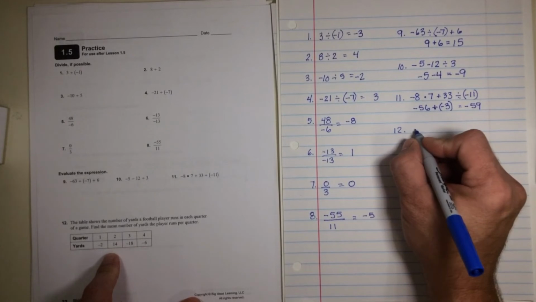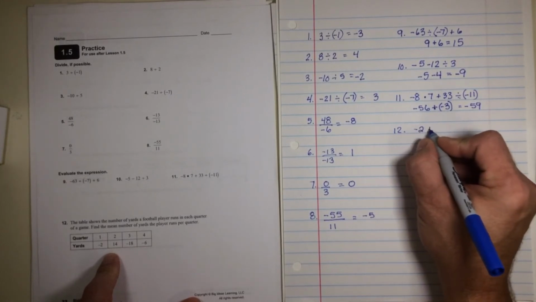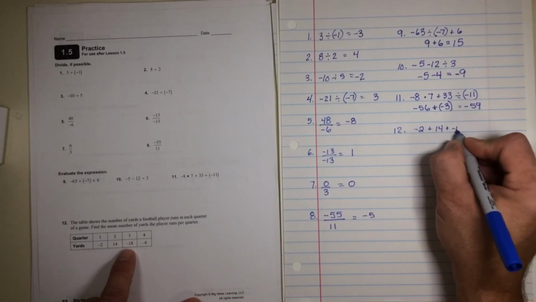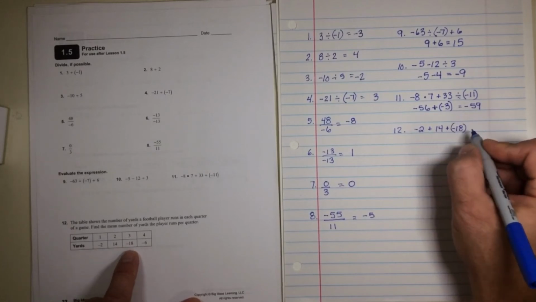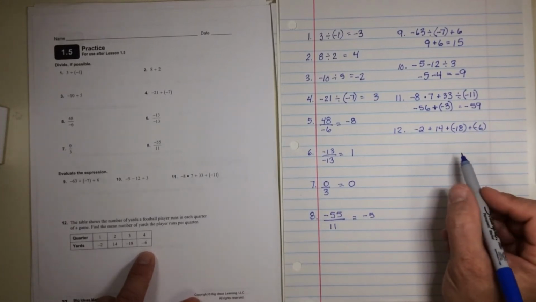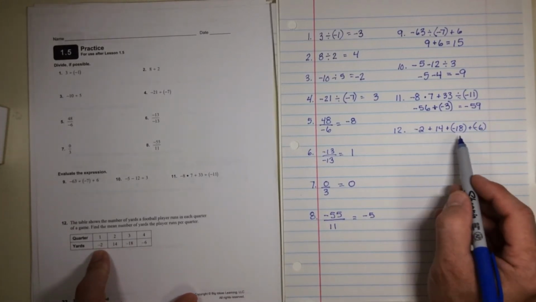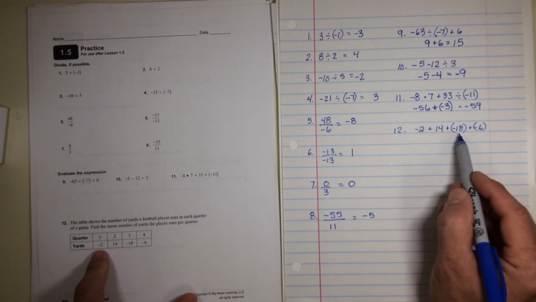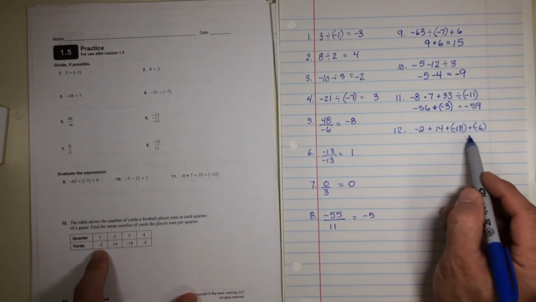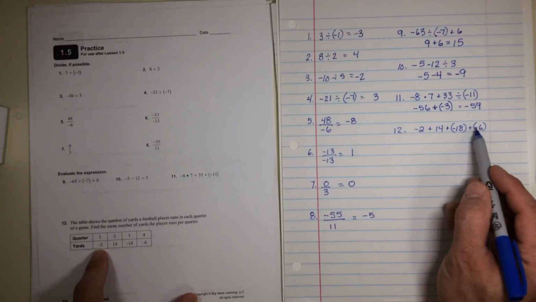So this one will be negative 2 plus 14 plus negative 18 plus negative 6. And I'm going to just combine my negatives first. Negative 2 and negative 18 will give me negative 20. Same sign, add and keep. And then a negative 6 will give me negative 26.